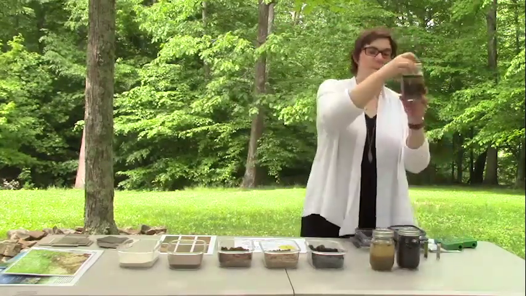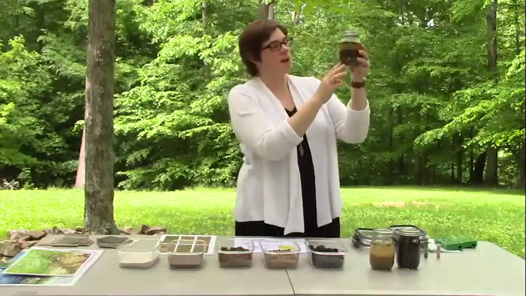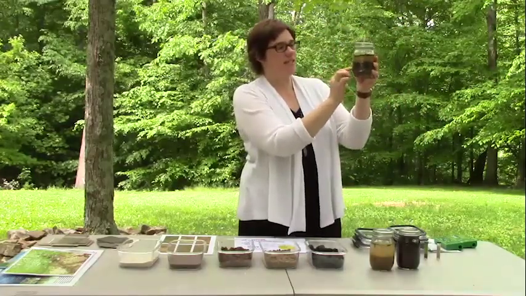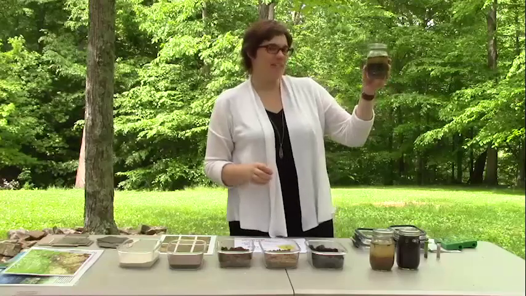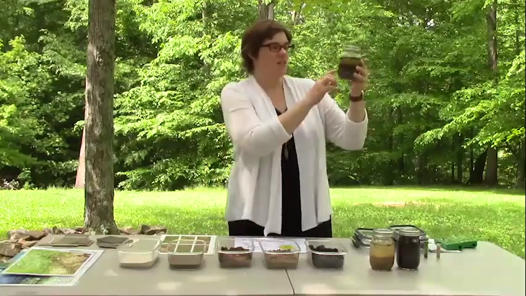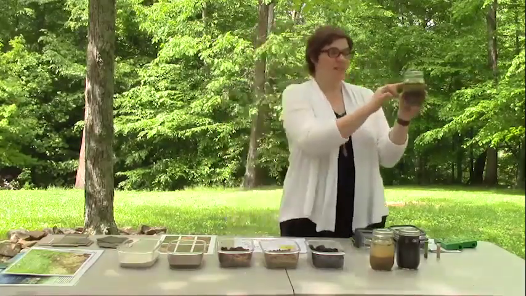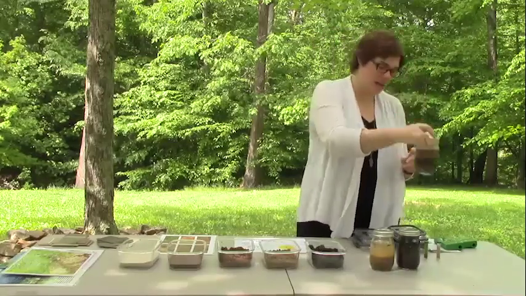And this is one that I made up just so they could see a lot more sand content, silt, and clay. So I added some sand to this one, and they can see the 3 different layers here. And then the organic matter is floating at the top.